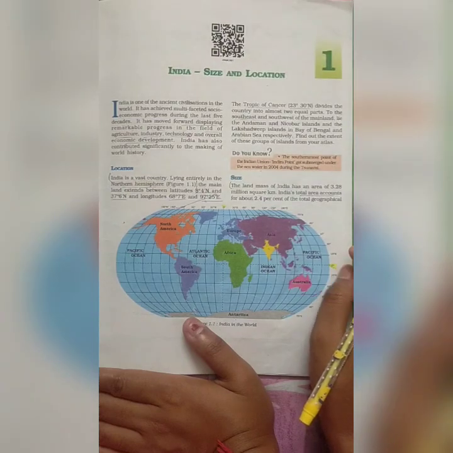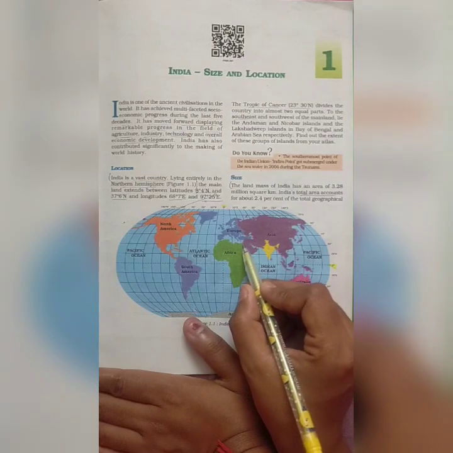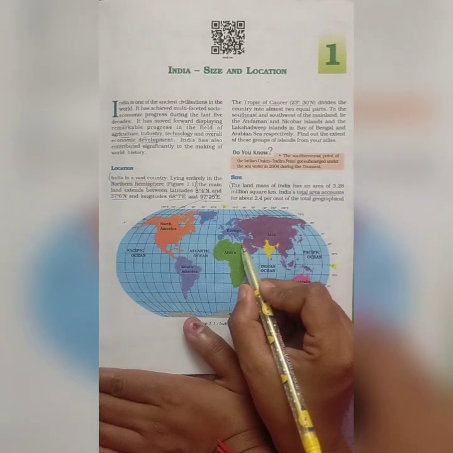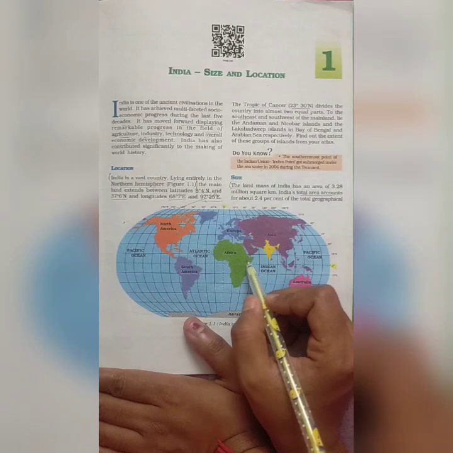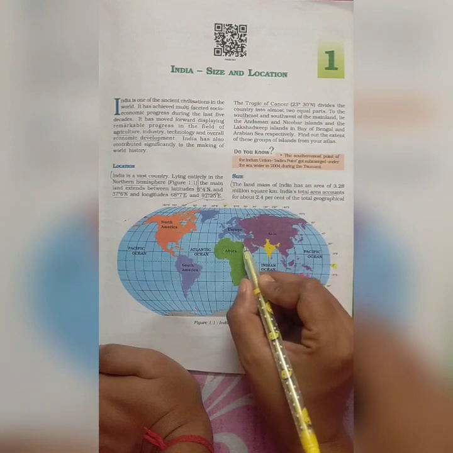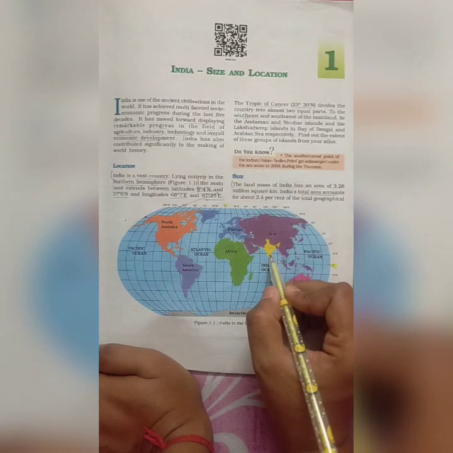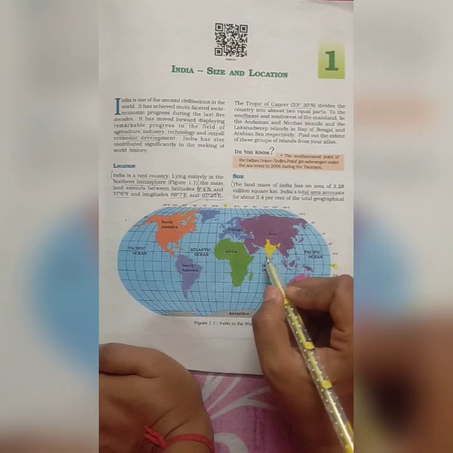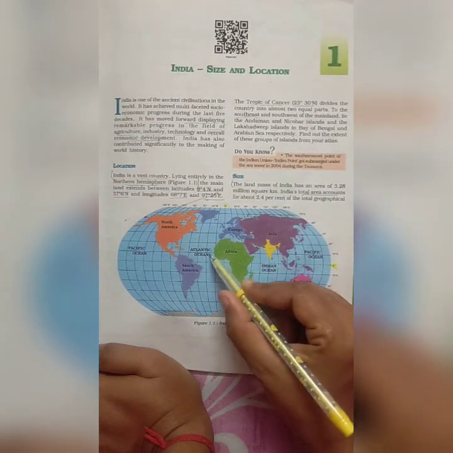Another important thing here is that since the opening of the Suez Canal in the year 1869, India's distance has been reduced by 7,000 kilometers. After the opening of the Suez Canal, previously if anyone wanted to travel from India to Europe via sea route, that person had to travel through this long route.